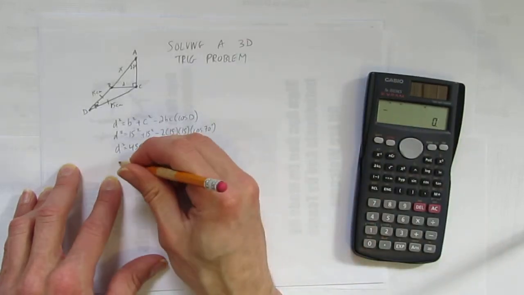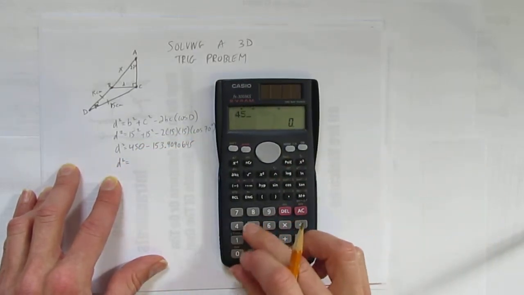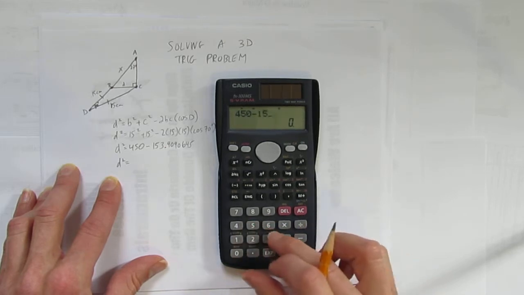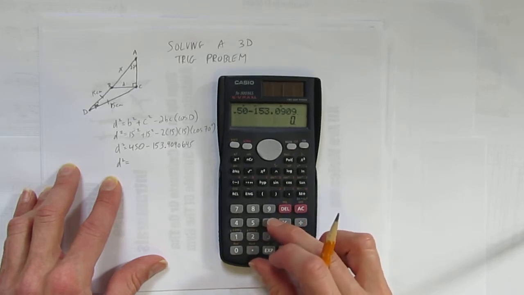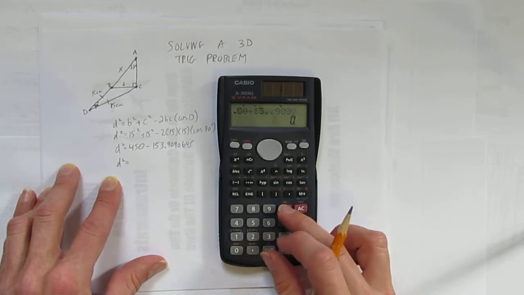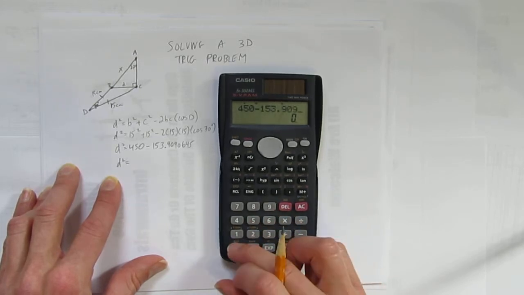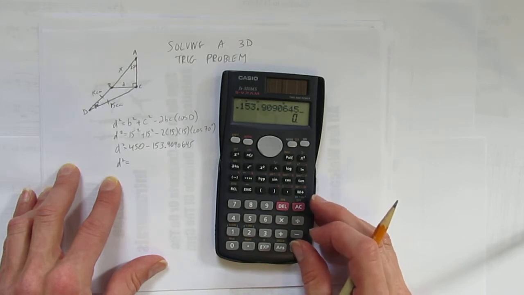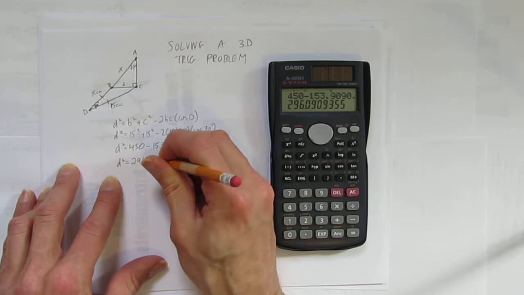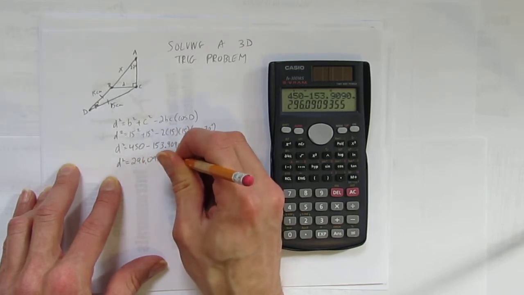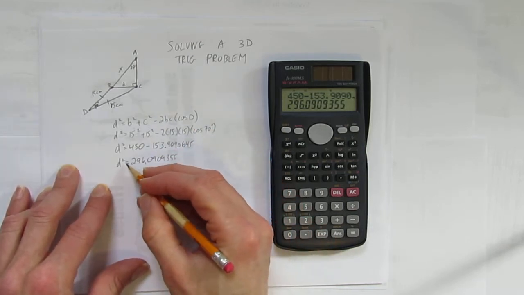And now D squared equals that, take away that. I guess I could have left that on my calculator. Oh well. I'll just type it in. 450 minus 153.9090645, which equals 296.0909355. Now notice I don't have D yet, I just have D squared.